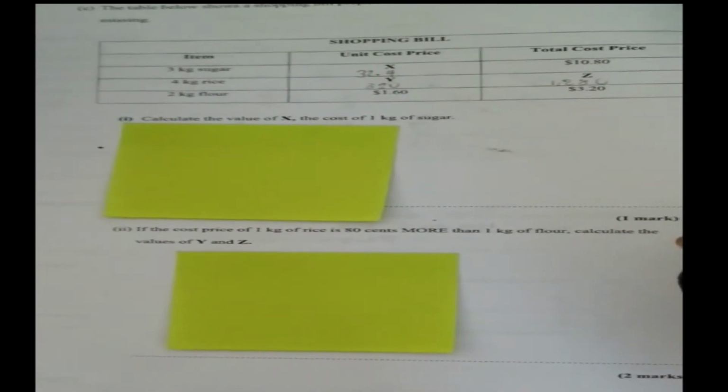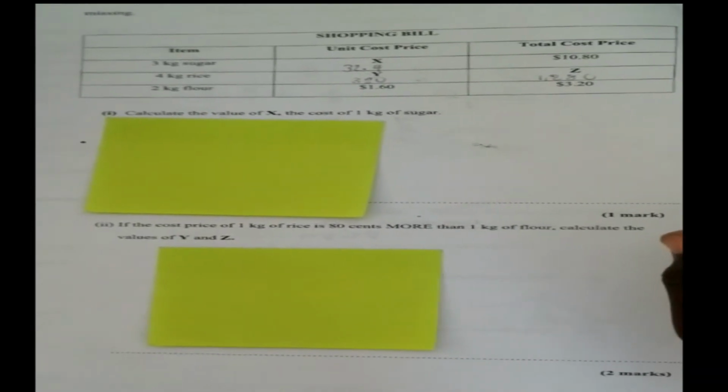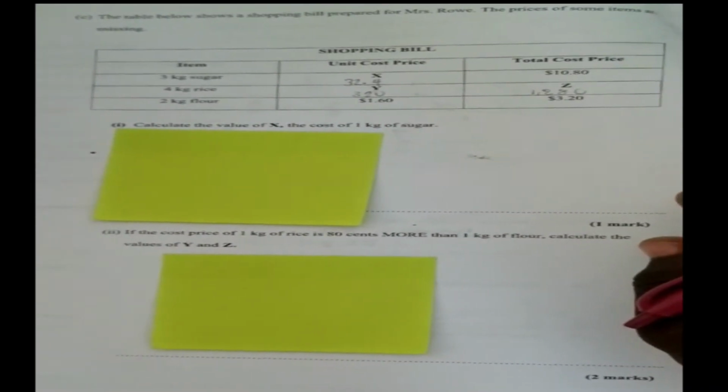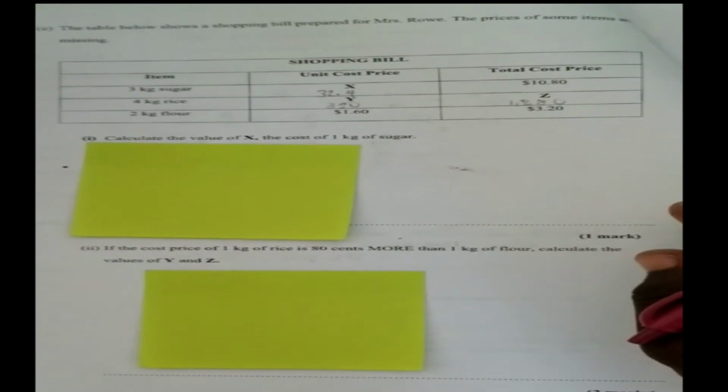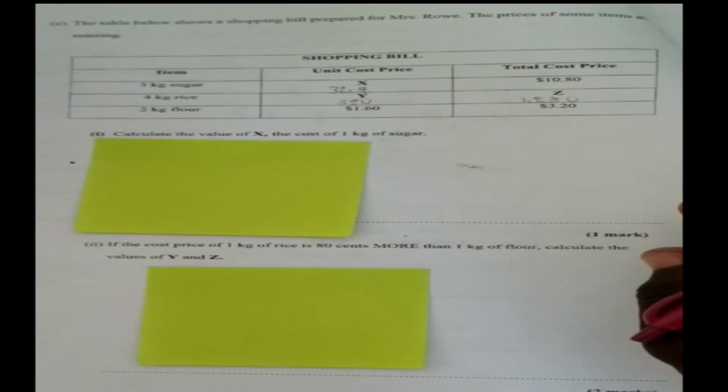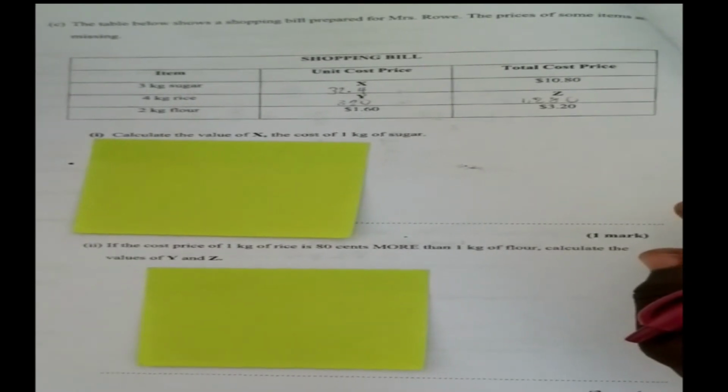All right, in our question C, it says the table below shows a shopping bill prepared for Mrs. Rowe. The prices of some items are missing, right? So we know that 3 kg of sugar cost X dollars, and the total is $10.80. 4 kg of rice will cost Y dollars, and we want to find out the total. Then we know 2 kg of flour, the unit price is $1.60, and the total is $3.20.